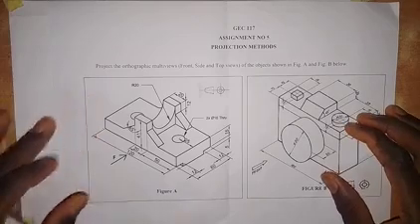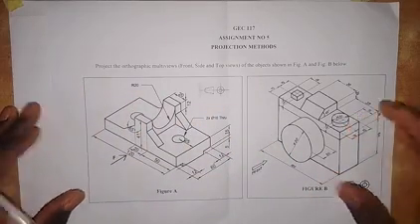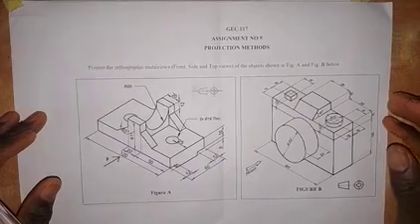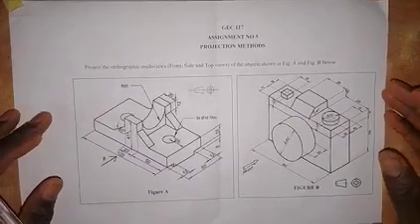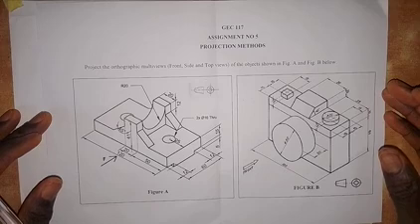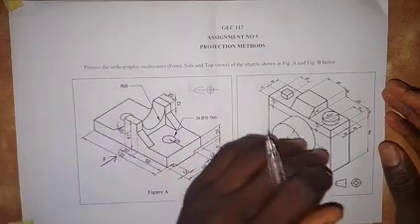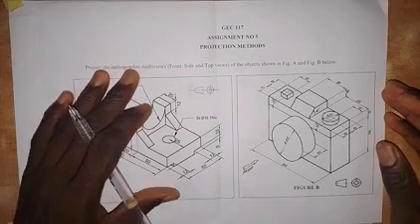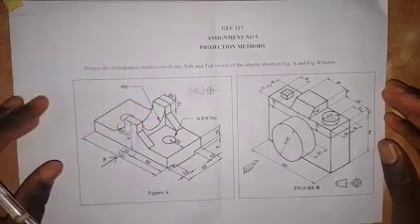Welcome to my channel, and here we are going to work on these problems, and it has to do with the construction of the orthographic views of this object, and we are starting with this one first.